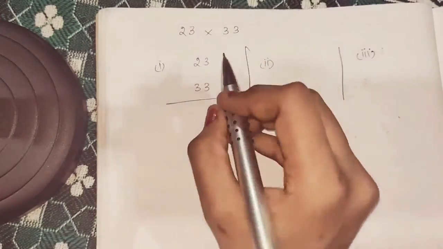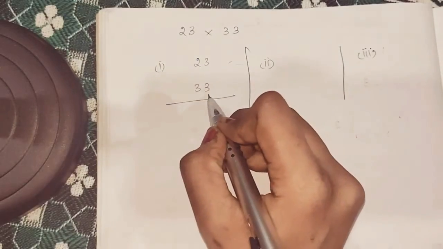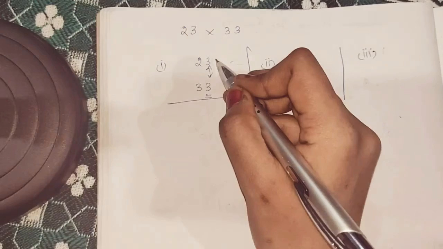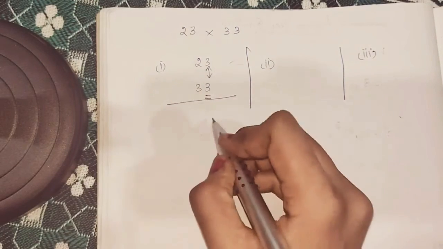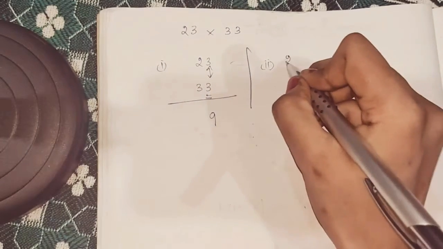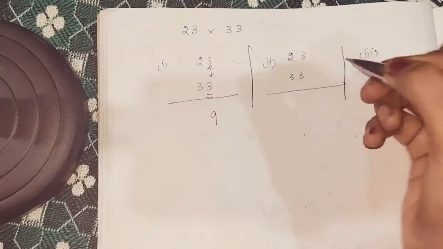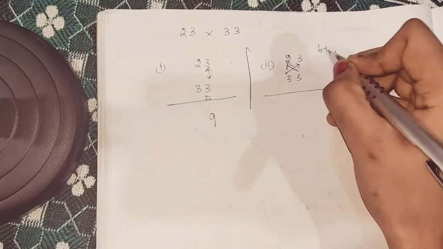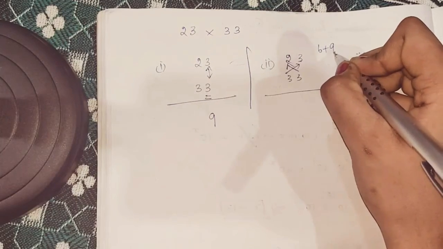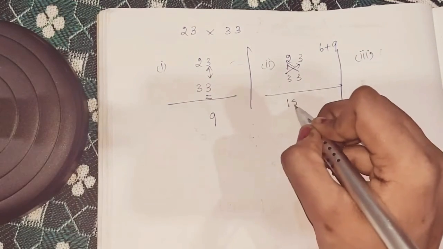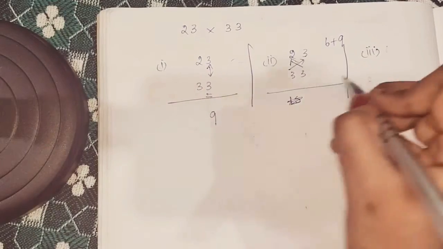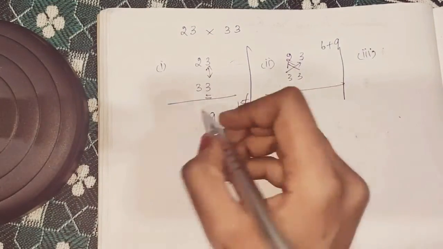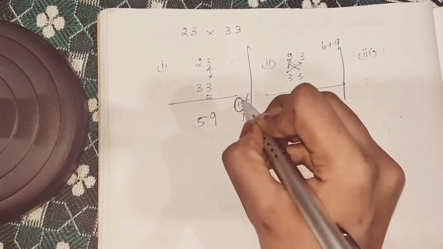The first step is always start with ones. Just multiply these. What if you multiply 3 into 3? 3 3s are 9. So write 9. Then for 23 into 33, cross multiply: 2 3s are 6 plus 3 3s are 9. So 6 plus 9, which is 15. For 15 you have to write only 5. So 5 here, remaining you have 1.